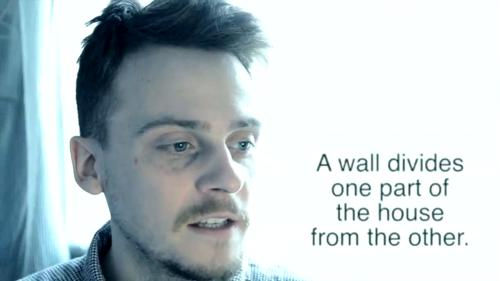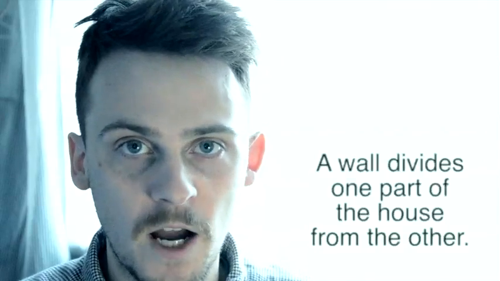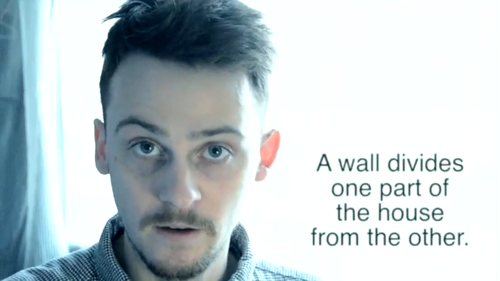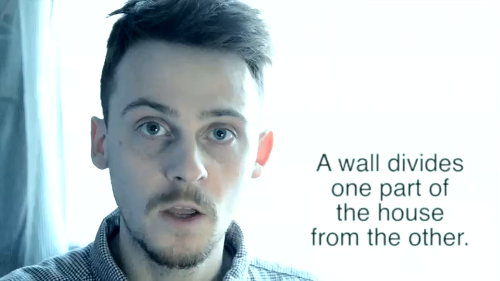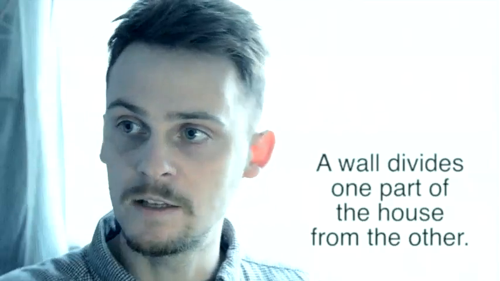A wall divides one part of the house from the other. So divide in this case is a verb. I have a house, and the house has this side and has this side. In the middle of the house there is a wall. So a wall divides. The wall is doing something. What is the wall doing? It's making the house into 2 parts. It is dividing the house. Okay, so divide is very common because it can be an adjective, it can be a noun, and it can be a verb. Okay? All right.